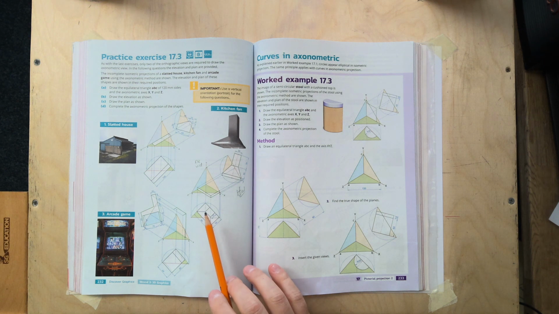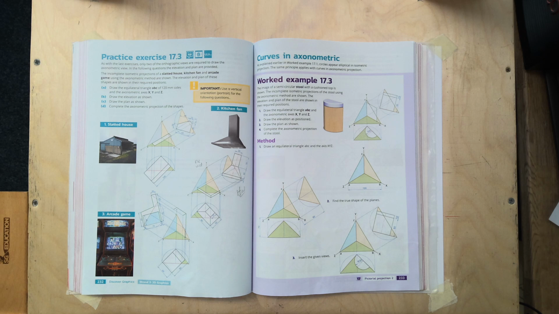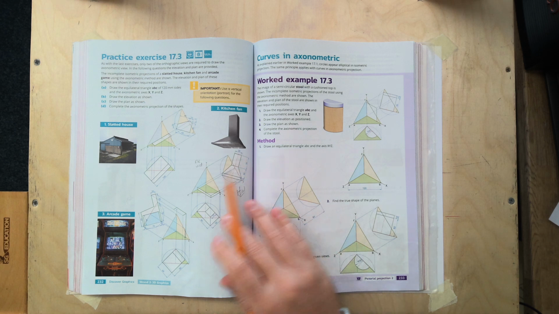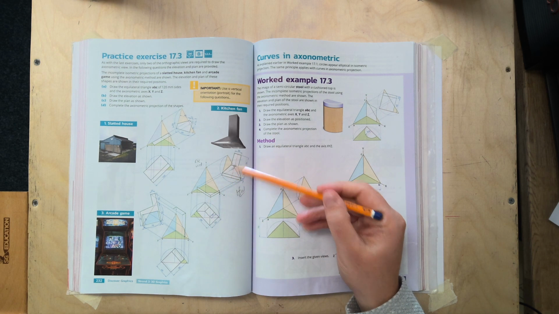So today's question and homework is question 2, page 232 of the Discover Graphics book, and it is pictorial projection 2. So this is the axonometric projections. Alright, so we're now moving on to having an elevation and a plan. Okay, so we have our two objects here.